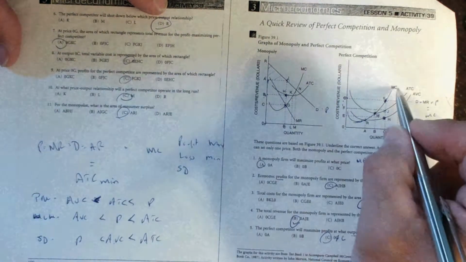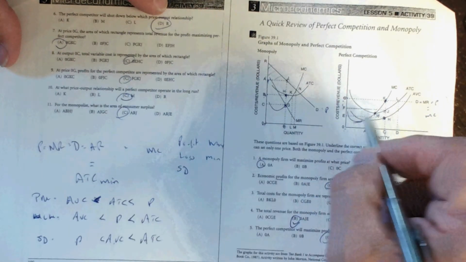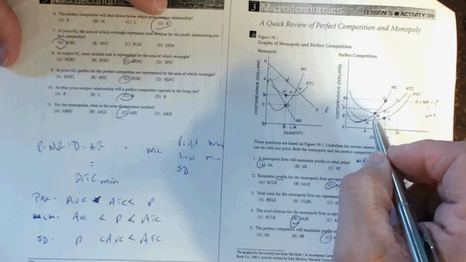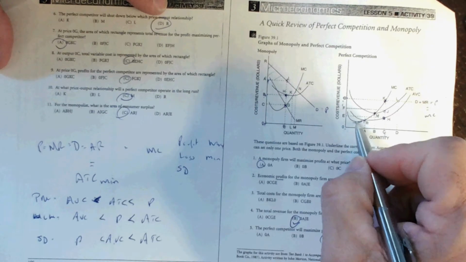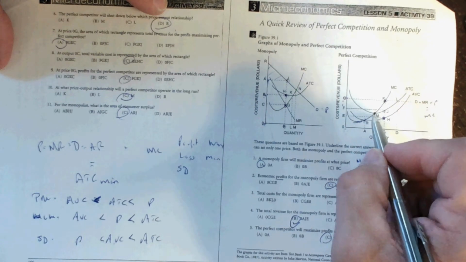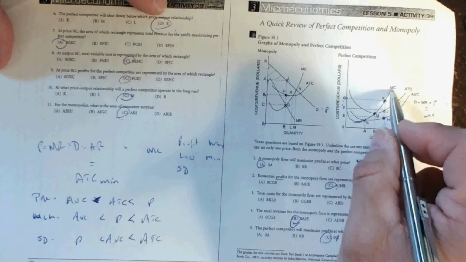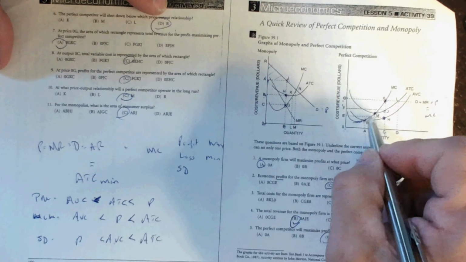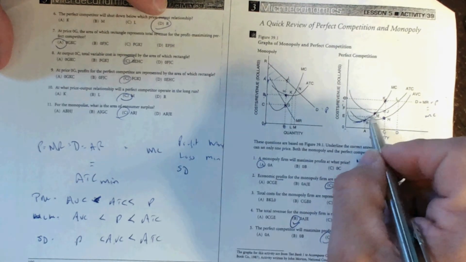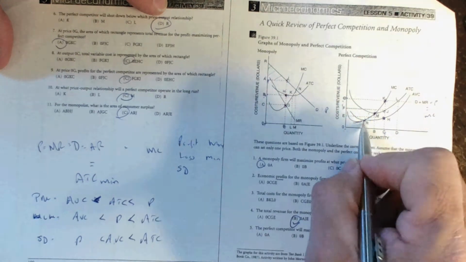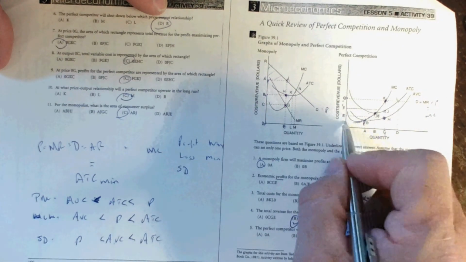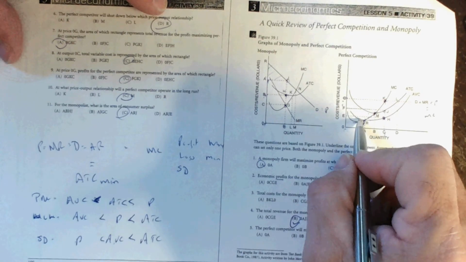And again, price has to always be equal to marginal cost, so it's moving like this. So here's profit maximizing, here's loss minimizing. Anything less than R is shutting down. Profit max, price greater than average total cost. Loss minimizing, price equal to marginal cost less than average total cost but greater than average variable cost. Price equal to marginal cost down here, price is less than average variable cost, shutting down.